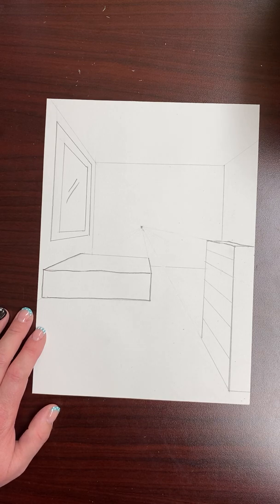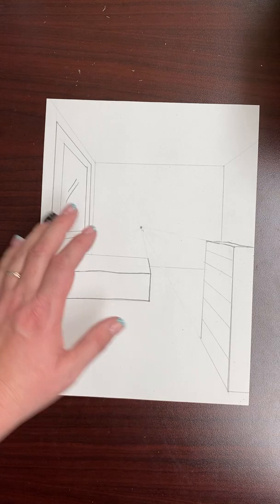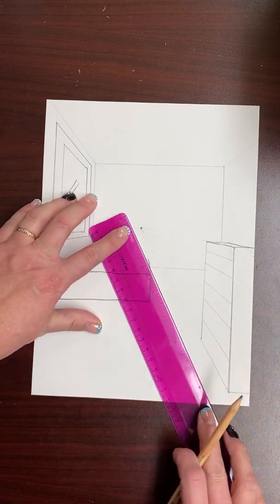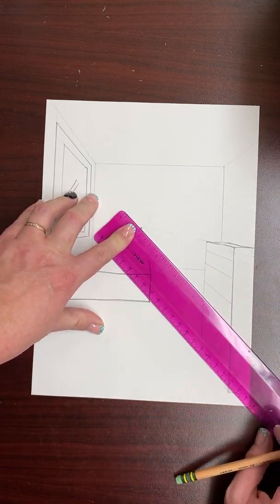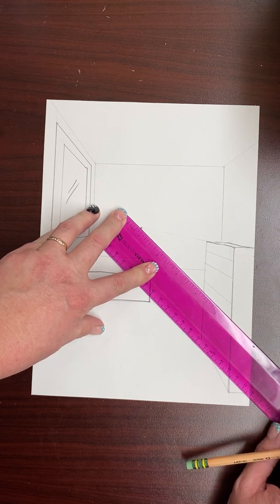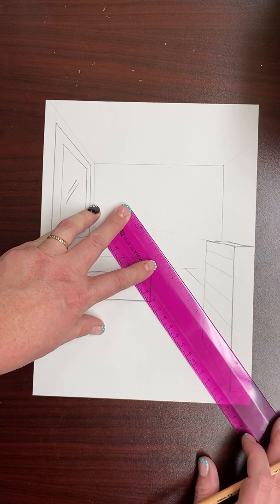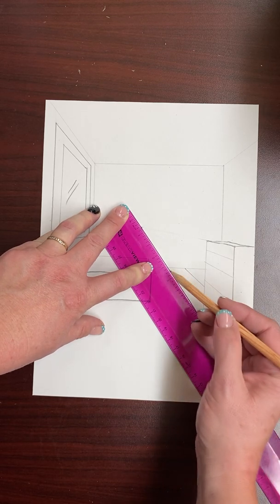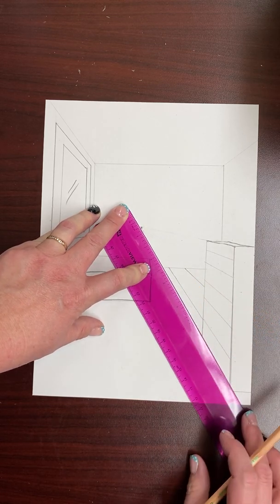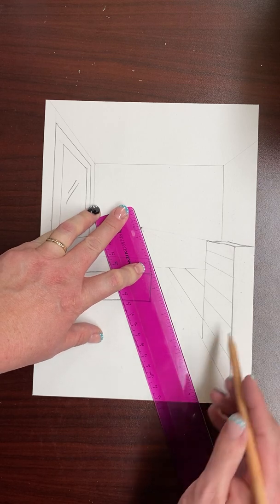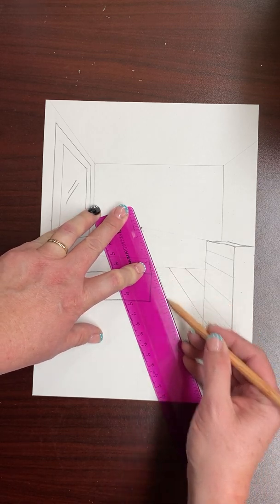And let's pretend you had like flooring on your floor that was maybe black and white tiles. So the way you would do that is, of course, everything goes to the one point, right? So everything that you draw goes to the one point.